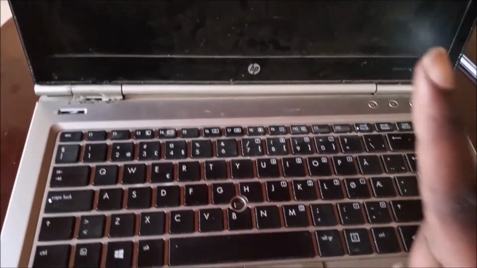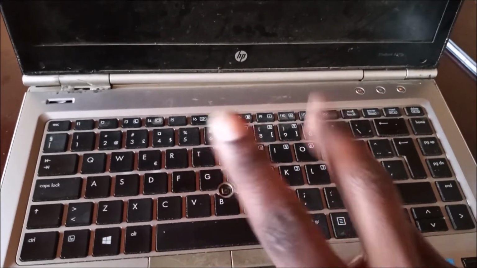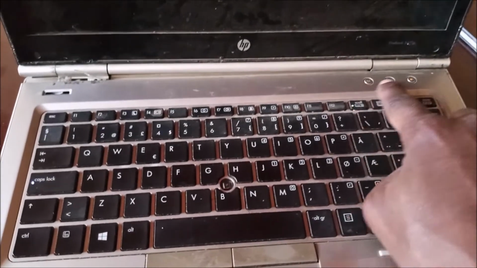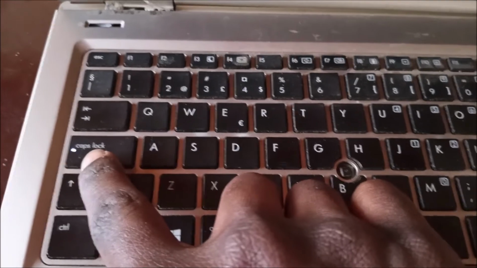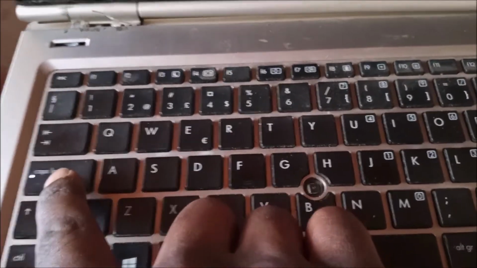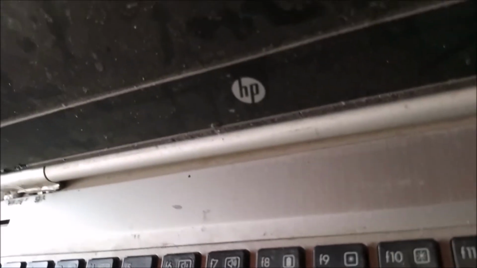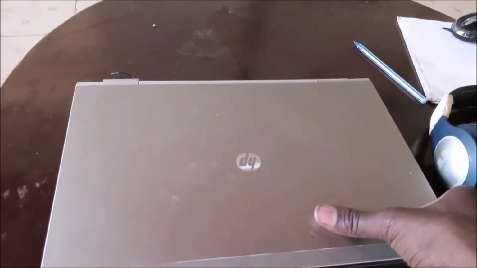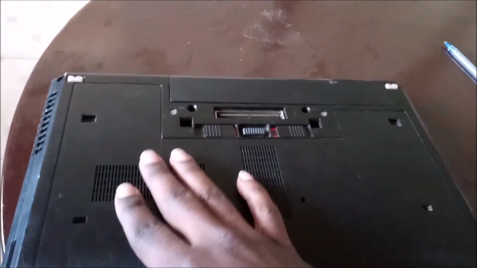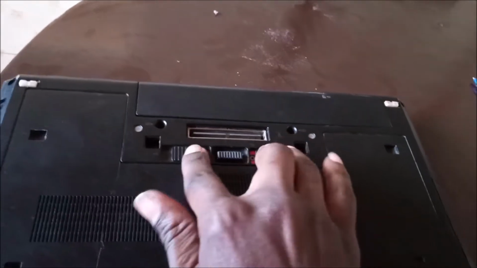Another characteristic that you have a hardware issue, I don't know if it is the same for Asus, but the caps lock keeps on lighting up as such, and also the fan is a bit loud. Yeah, louder than normal. Okay, on to the solution. So I'll just close it up and flip it like a pancake to access the back side.